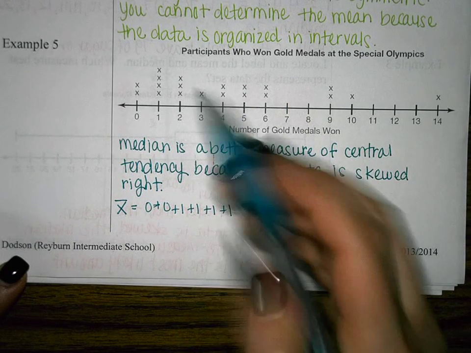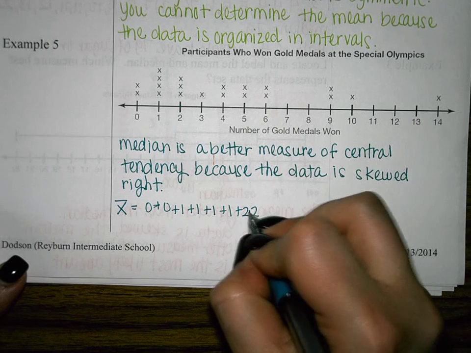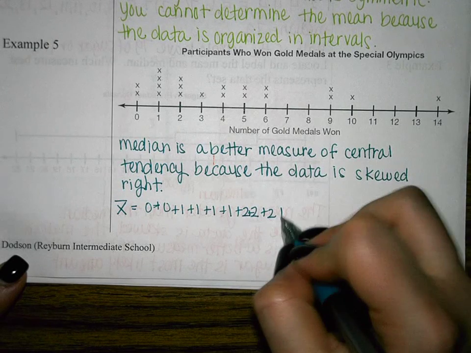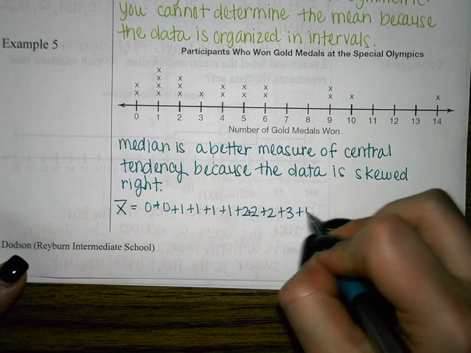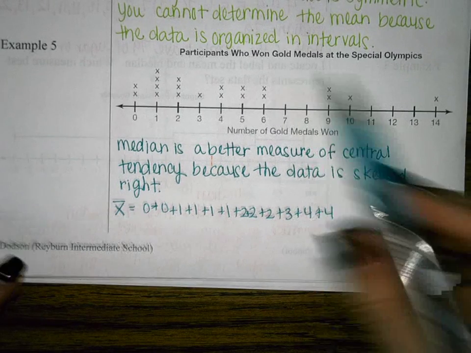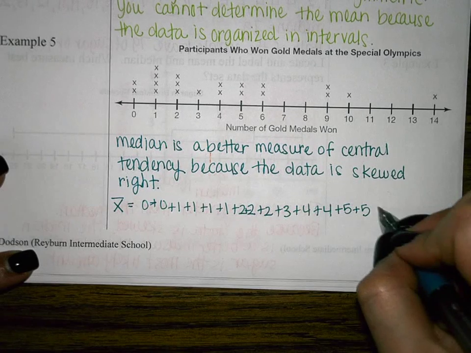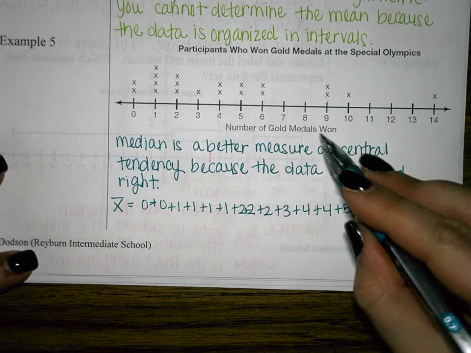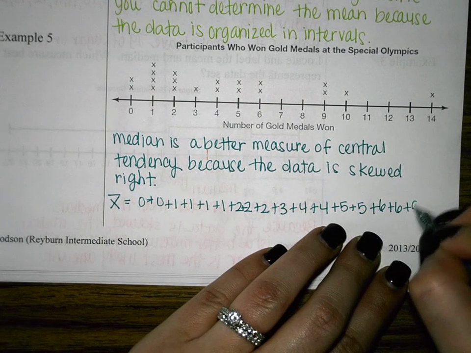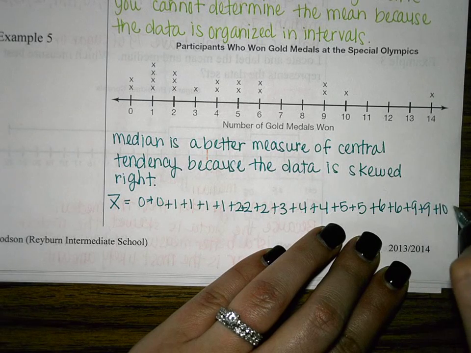There are 3 2s, 1 3, 2 4s, 2 5s, 2 6s, no 7s, no 8s, 2 9s, a 10, and a 14.